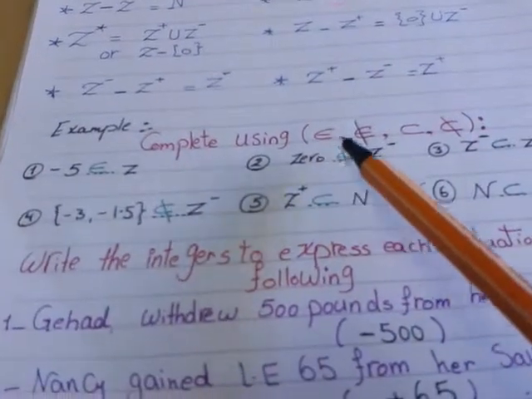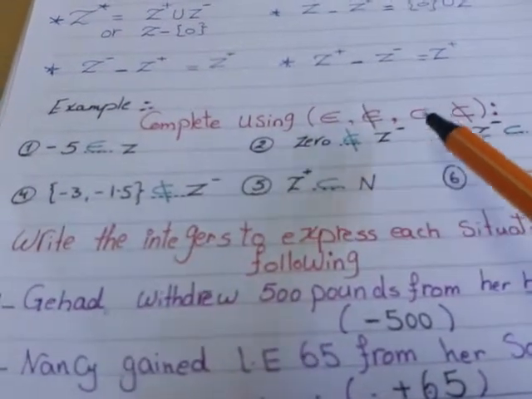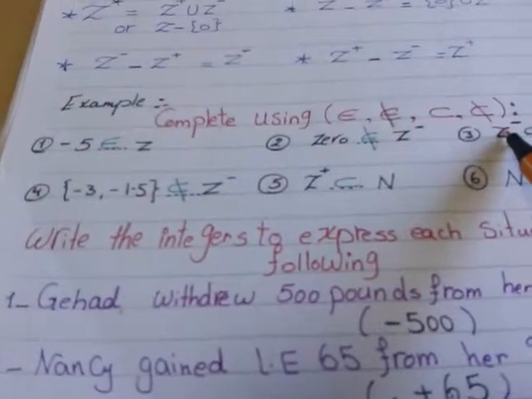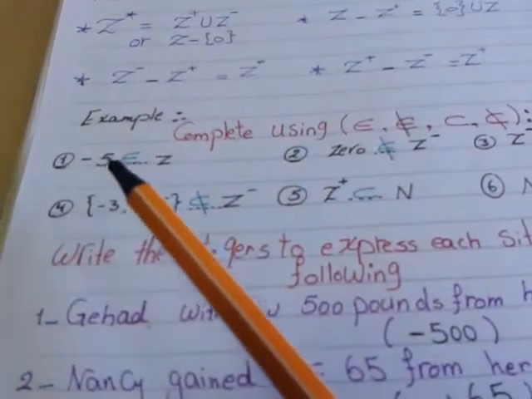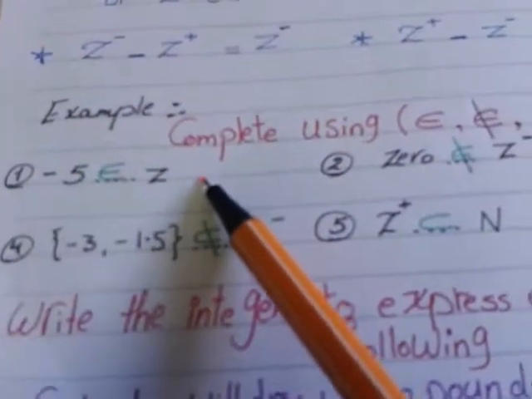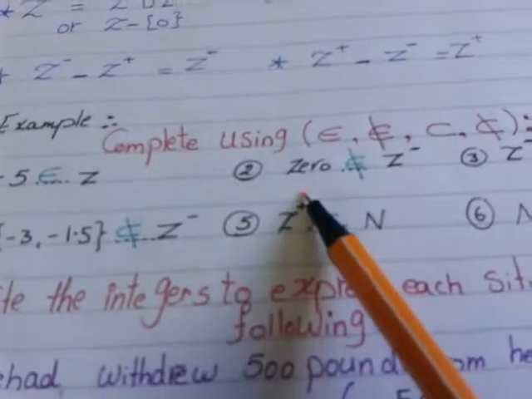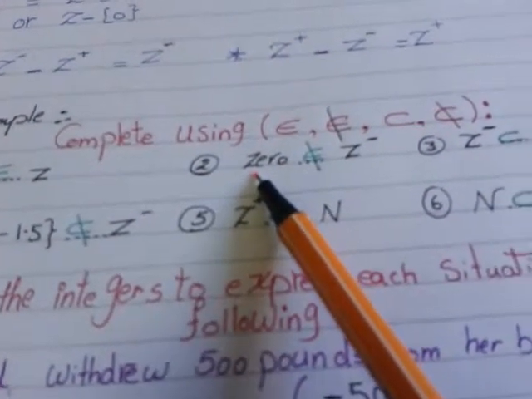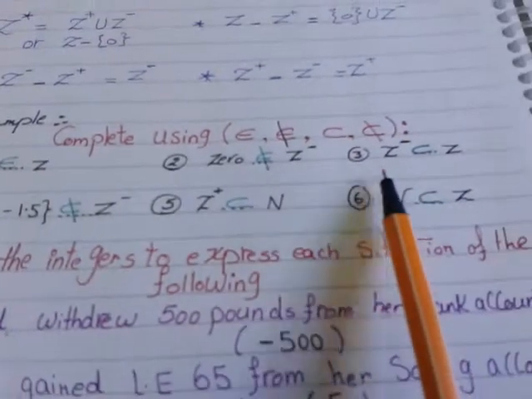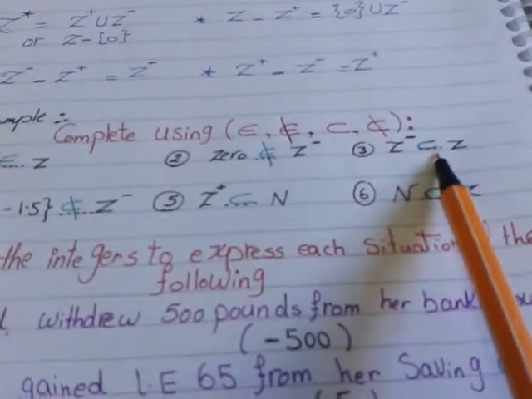Complete using belong, doesn't belong, or element, not element, subset, not subset. Negative 5 and Z: of course, negative 5 exists in Z and negative 5 is an element in Z. 0 is not an element in Z negative because 0 is neither positive nor negative. Z negative is a subset of Z, a part of Z.